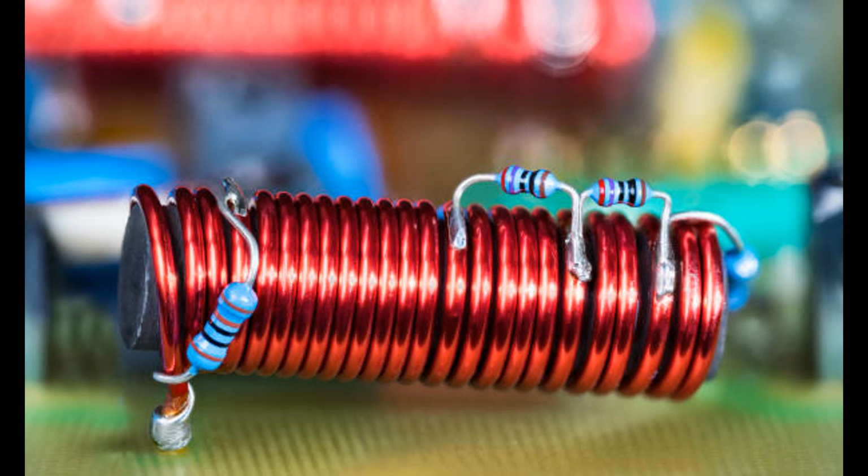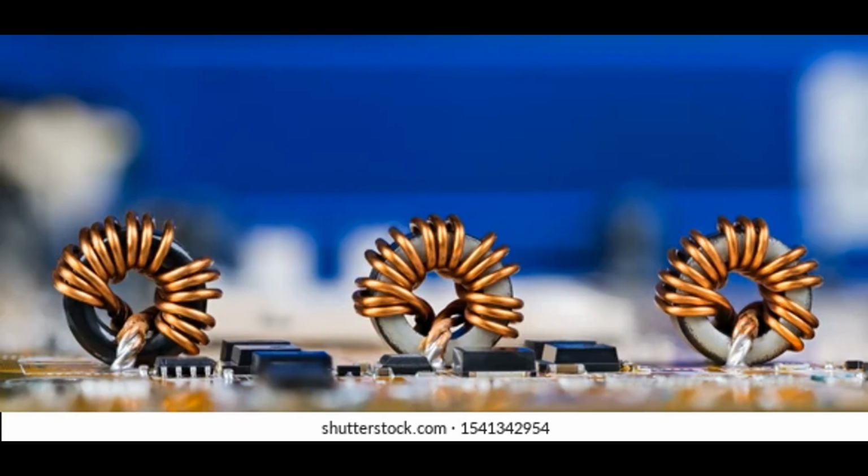Here's how it works. Electric current flow in an inductor is a fundamental aspect of how inductors operate. Here's a detailed look at how electric current flow affects an inductor. 1. Basic concept of current flow. Electric current. Electric current is the flow of electric charge through a conductor, such as a wire. In an inductor, this current flows through a coil of wire wound around a core material. Direction and magnitude. The direction of the current flow is determined by the voltage applied across the inductor, and the magnitude of the current depends on the resistance of the circuit and the applied voltage.